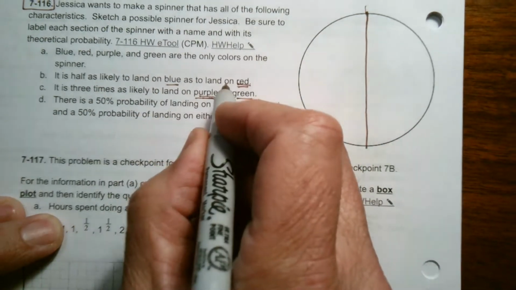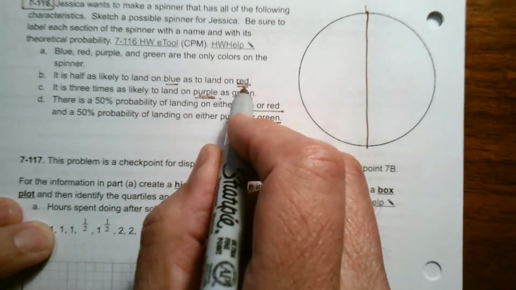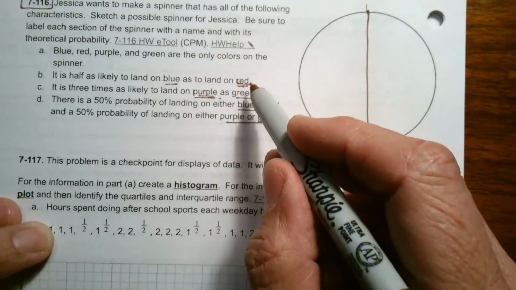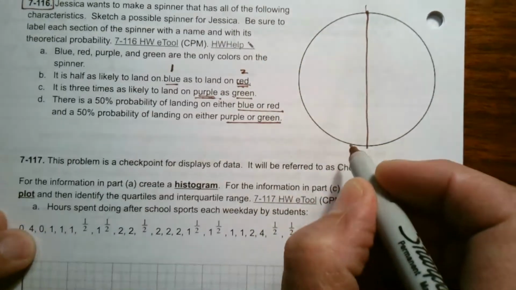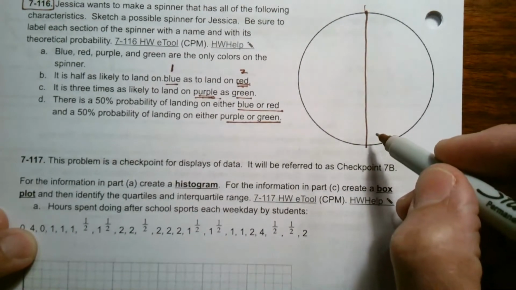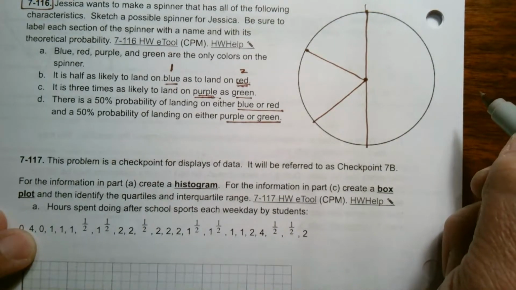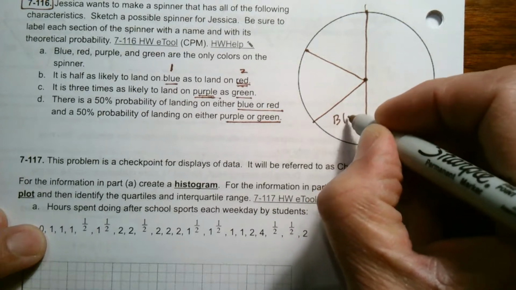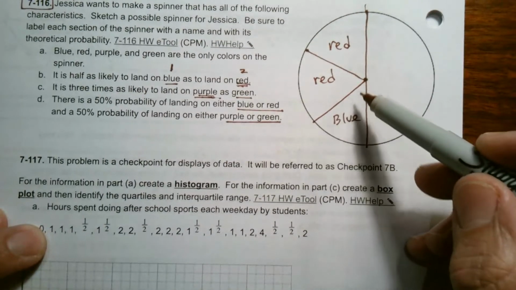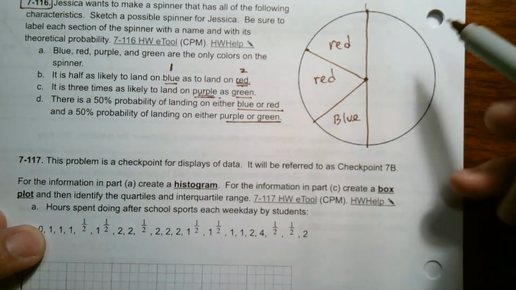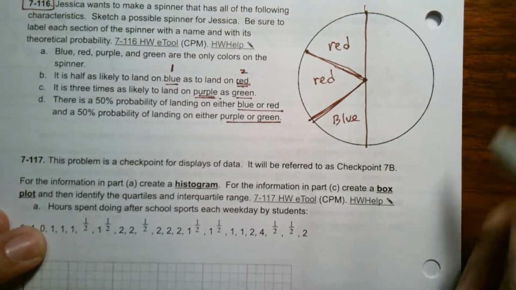For blue and red, it's half as likely to land on blue than red. So if I'm thinking about that, my red is going to be 2 times the same as blue. It's almost as if there's 1 part blue, 2 parts red in this half a circle. So that means there's 3 parts. So the half of the circle is broken into 3 parts, and 1 part is blue and the other parts are red. So you can see that it's half as likely to land on blue than it is the red, because there's 2 reds and only 1 blue. All right, so let's keep going.